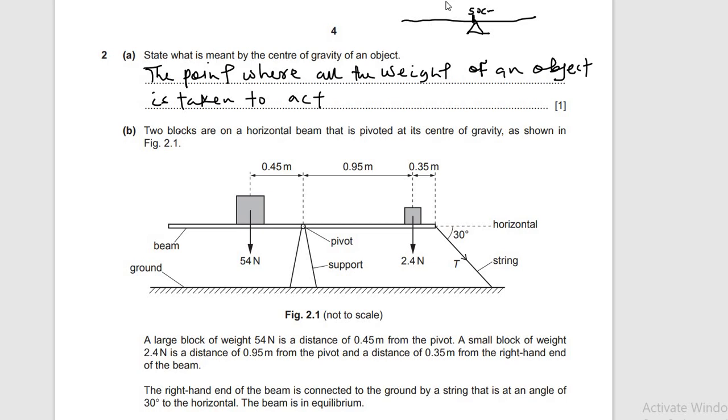Question B: 2 blocks are on a horizontal beam that is pivoted at the center of gravity. Look at the diagram now. We have a block of weight 54 Newton acting down at a distance 0.45 meter from the pivot.